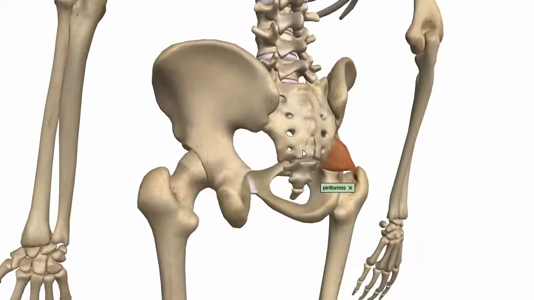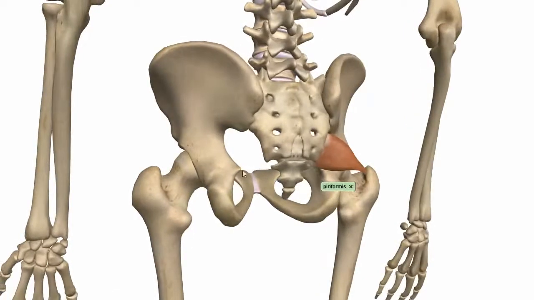An important thing I want to point out is the greater sciatic foramen. So if you look at this side, you've got the greater sciatic notch in the pelvis, and you've got this little bump here, which is the ischial spine of the pelvic bone. So you've got a ligament which runs from the ischial spine to the sacrum, and that's called the sacrospinous ligament.